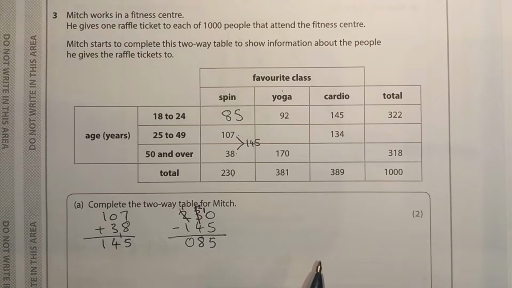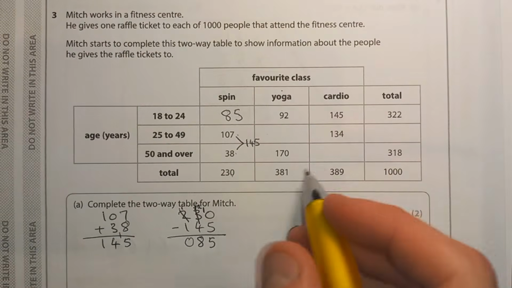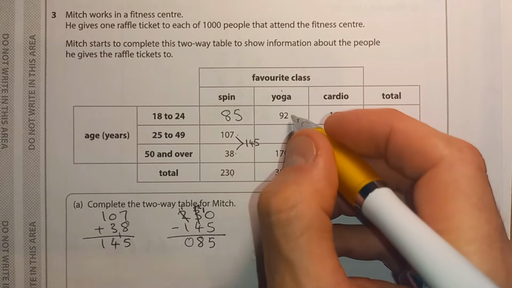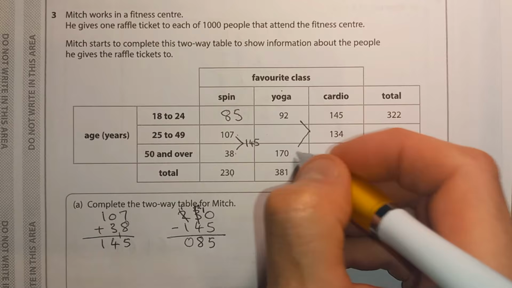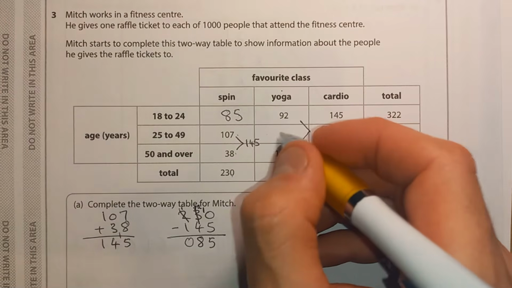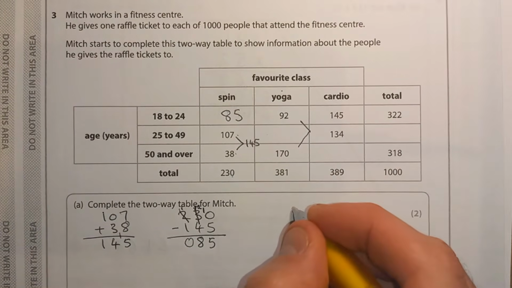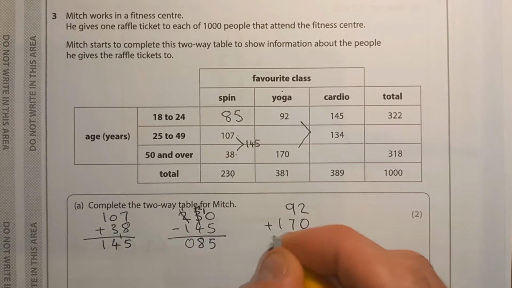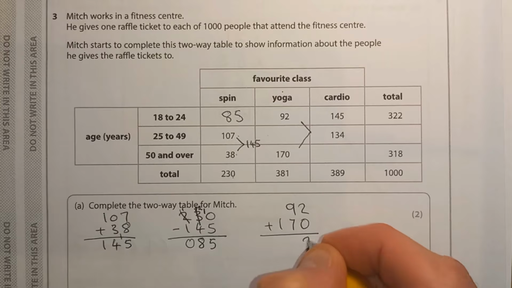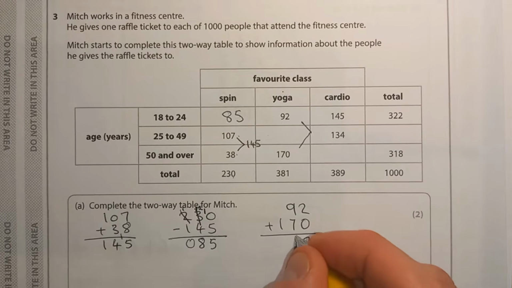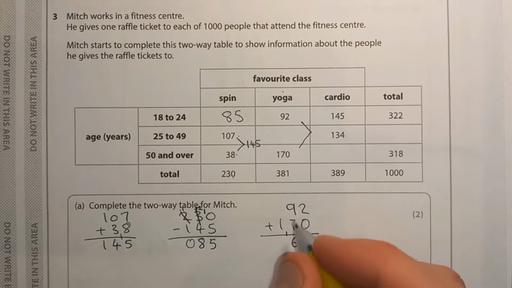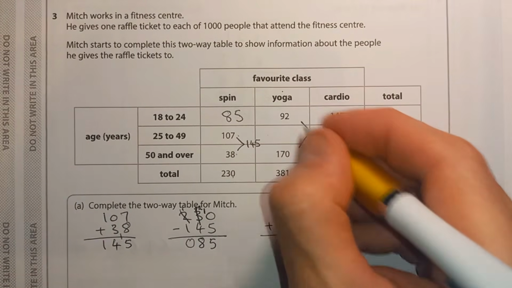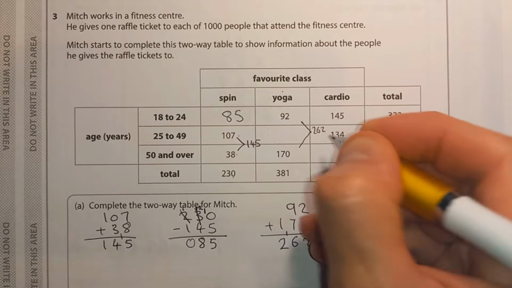Now we're going to do something similar for yoga. If we can find out what the total of the 18 to 24 and the 50 and overs is, we can use it to work out this missing age group here. So we're going to do 92 plus 170. 2 plus 0 is 2. 9 plus 7 is 16. 6 carry the 1. 1 plus 1 is 2. So these two added together is 262.